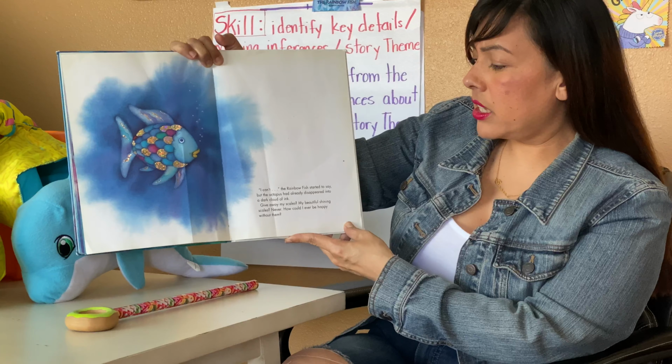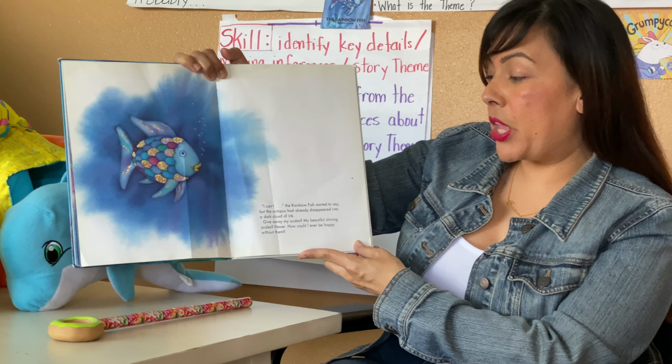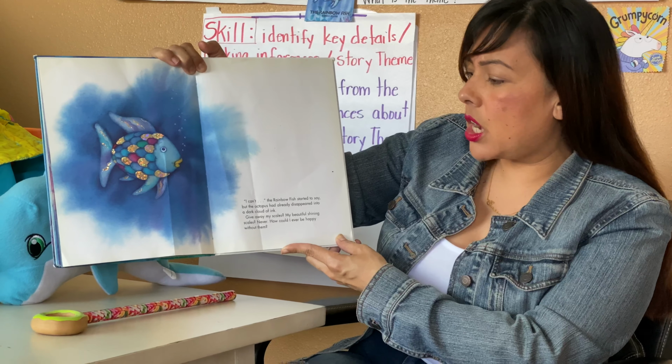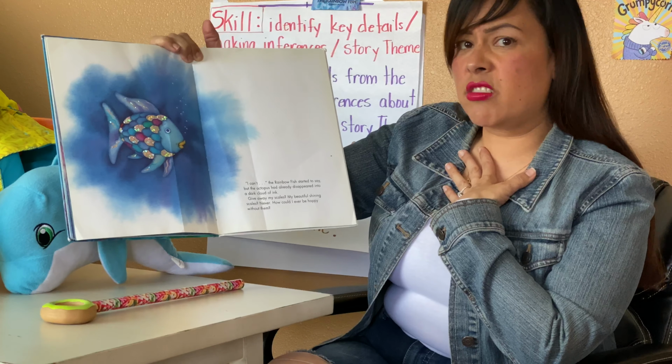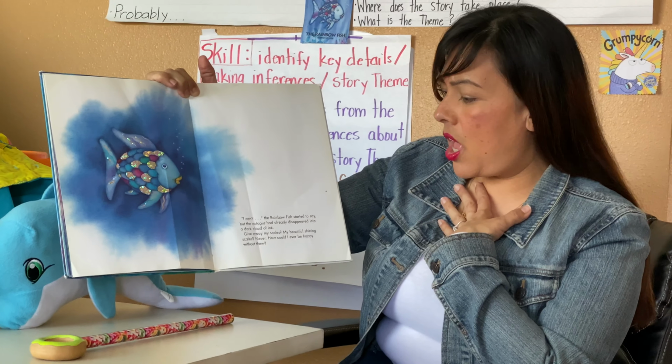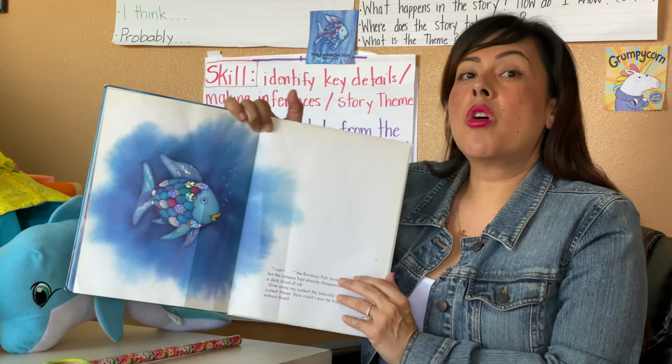"But I can't," the rainbow fish started to say, but the octopus had already disappeared into a dark cloud of ink. "Give away my scales? My beautiful shining scales? Never, never. How could I ever be happy without them?"